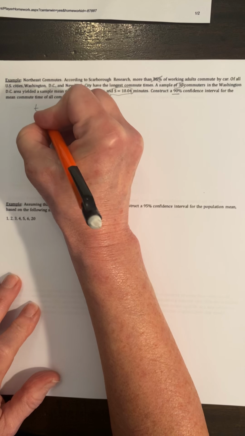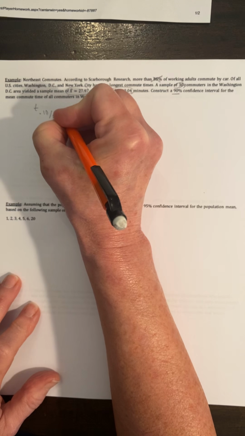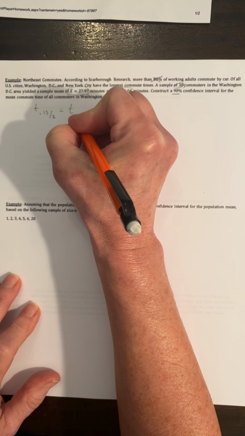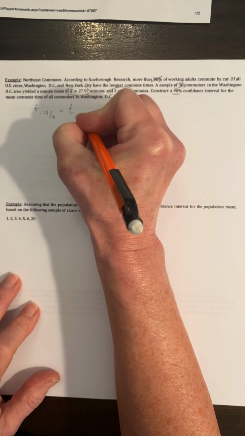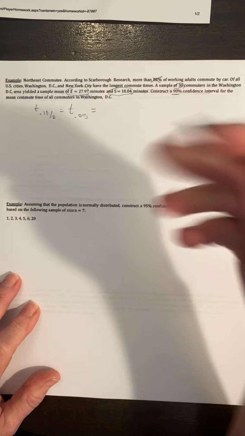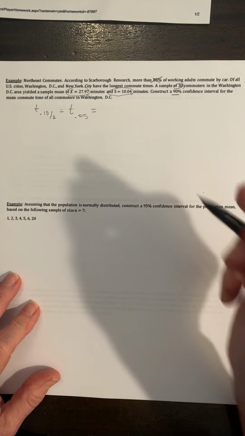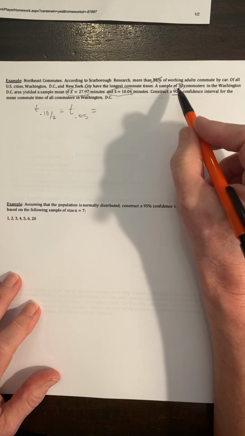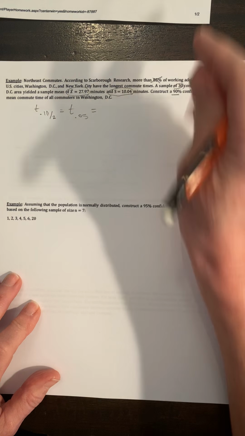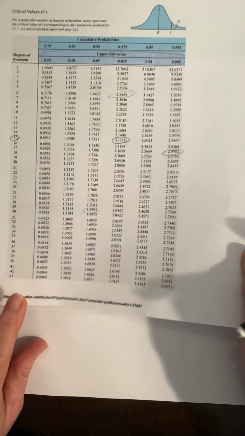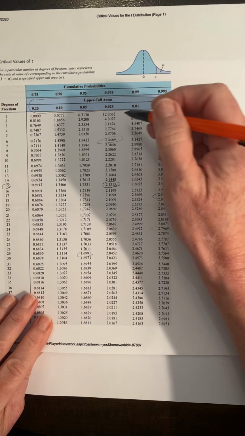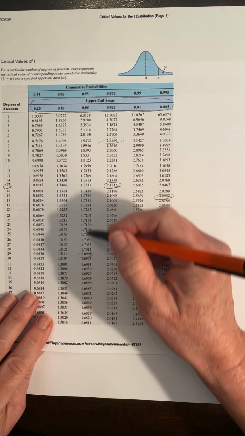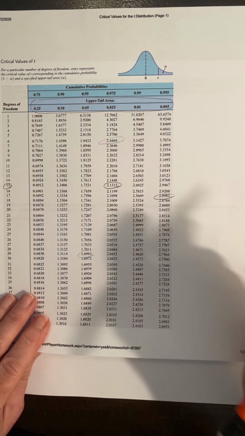So we're finding t at 0.10 over 2. And again, I challenge you to see if you can find these first. Remember, we're looking at 29 degrees of freedom. So that was 0.05, 29 degrees of freedom, 1.6991.